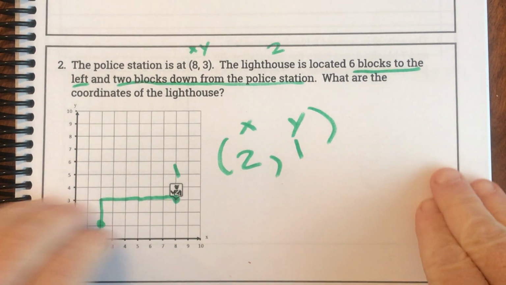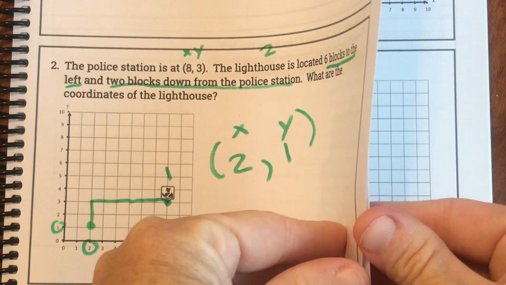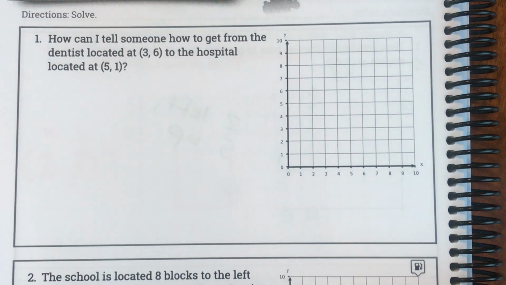Okay, so ladies and gentlemen, today you are going to be turning the page and you only have one page to try on your own today, which is page 109.